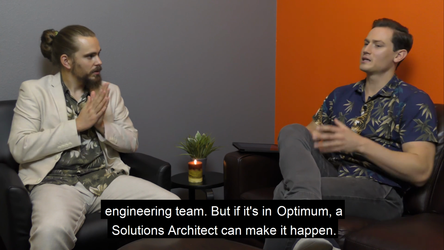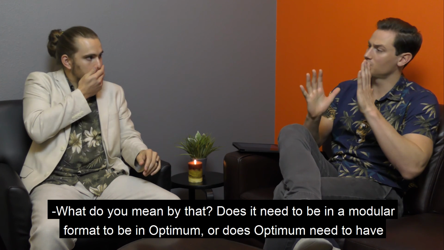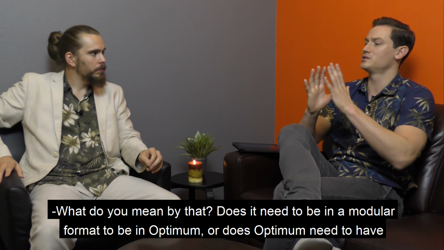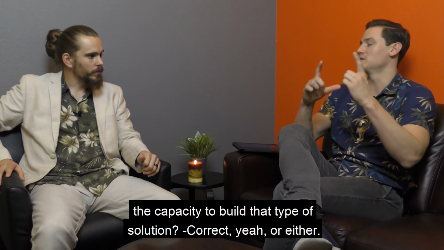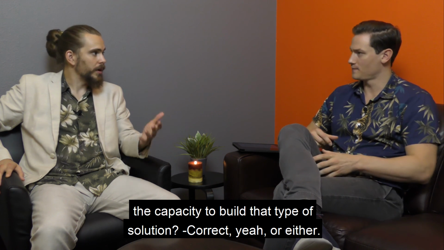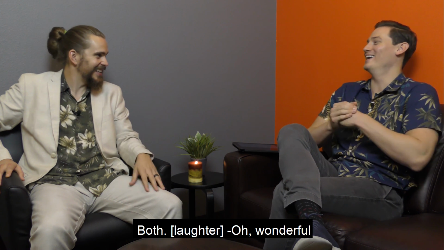What do you mean by that? Does it have to be in a modular format to be in Optimum, or does Optimum just need to have the capacity to build that type of solution? Correct, either. Yeah, both. Oh, wonderful.